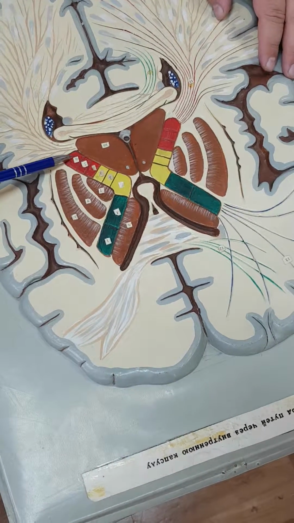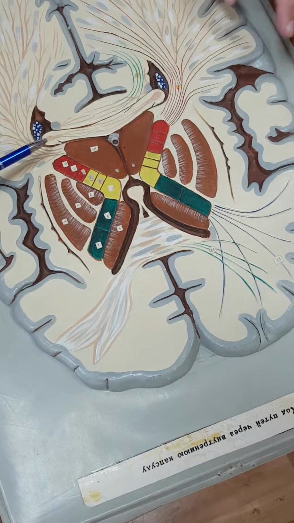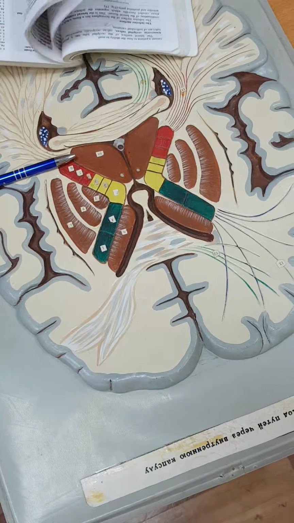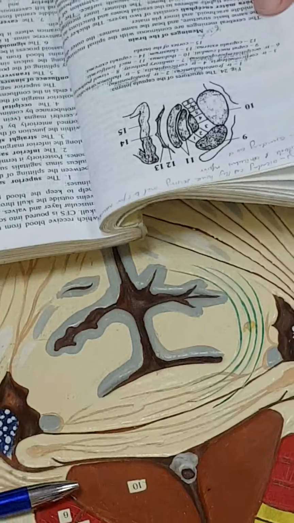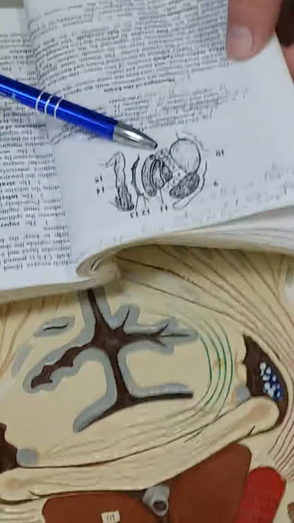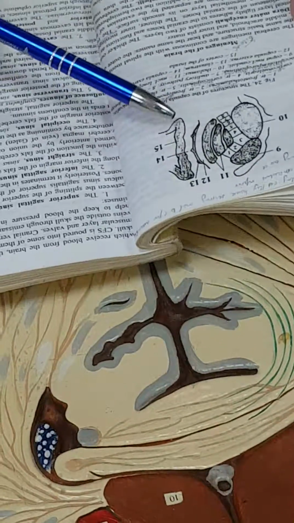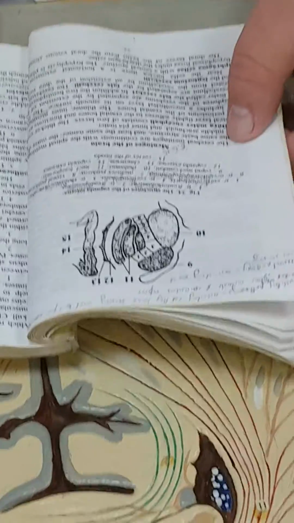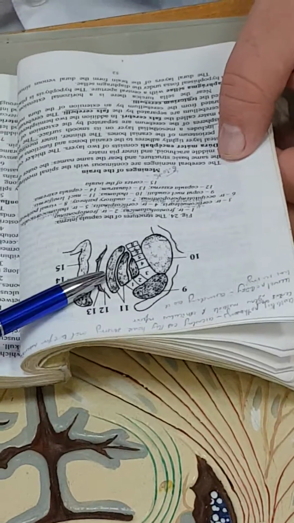All of these tracts pass through the internal capsule, and in your manual there is a diagram. Give me your manual. Thank you. Look here, page 52. Structures of internal capsule. Here it is, internal capsule. All tracts are described here. And the basal nuclei: head of nucleus caudatus, nucleus lentiformis, claustrum, cortex of insula. That is a diagram of nuclei of gray matter and internal capsule. This diagram is necessary to draw next time.